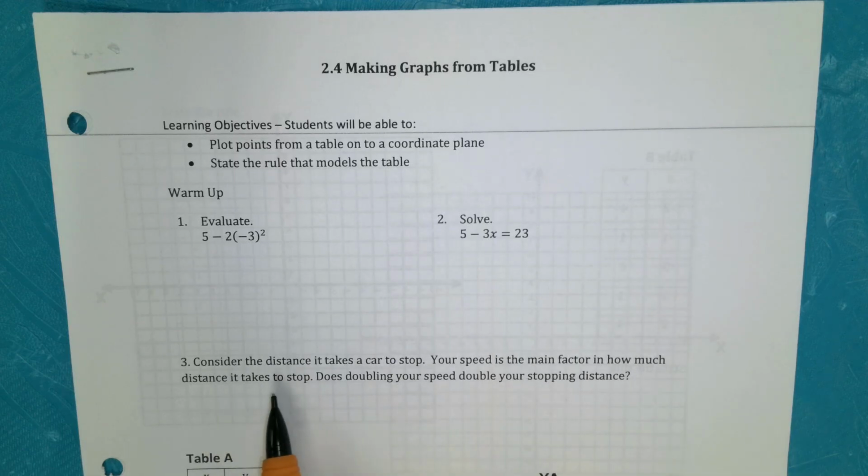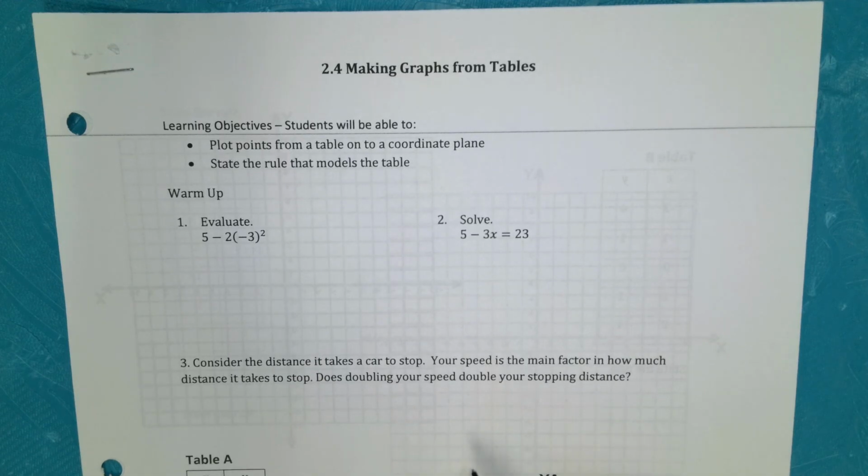And then I want you to take a look at number 3 and just think about the problem and write down what your initial thoughts are about it. Specifically looking at this question, does doubling your speed double your stopping distance? And then go ahead and stop here. Table A, this is the beginning of the lesson, so don't go on to that. And then unpause when you're ready to see the results.